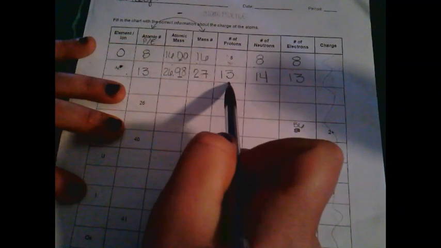And then I moved on to my protons. Again, the atomic number tells you the amount of protons and electrons in the atom. So if my atomic number is 13, guess what? My number of protons is 13, and my number of electrons is 13. So now I need to find the number of neutrons.